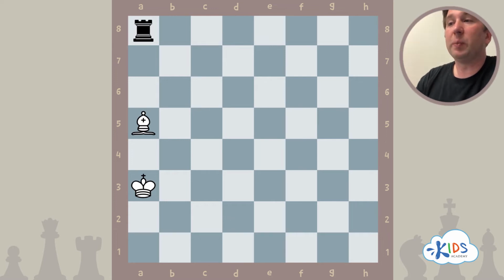Here is an example of black making a pin. This rook is pinning the bishop to the king. This bishop is not allowed to move because if it were to move, the king would be in check. The bishop is the front piece, the king is the back piece. We are pinning the front to the back. This bishop is stuck.